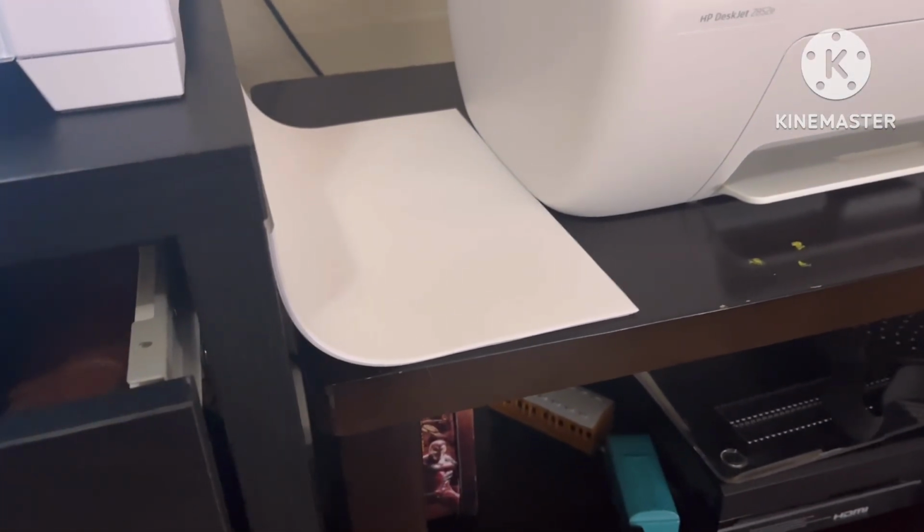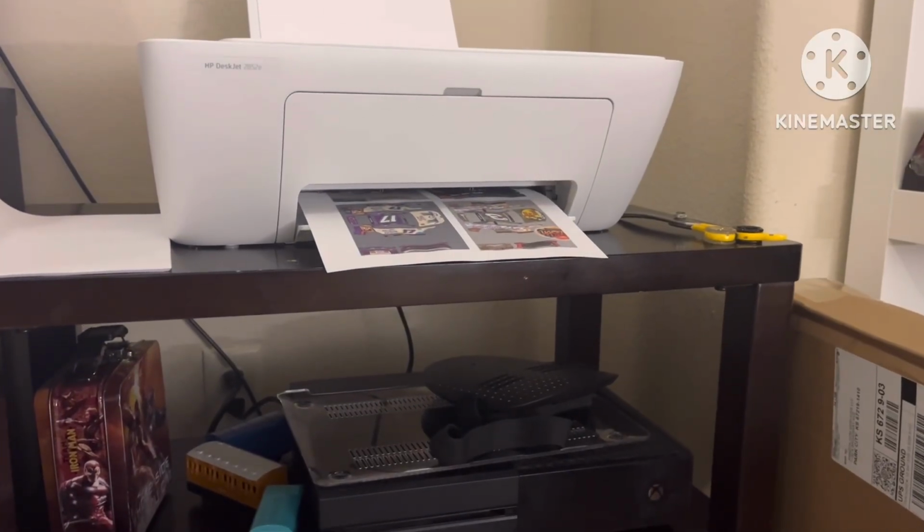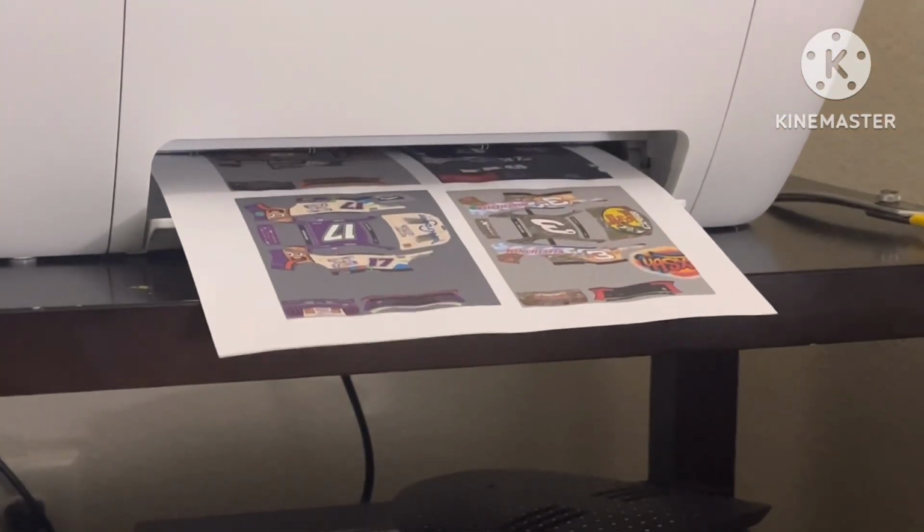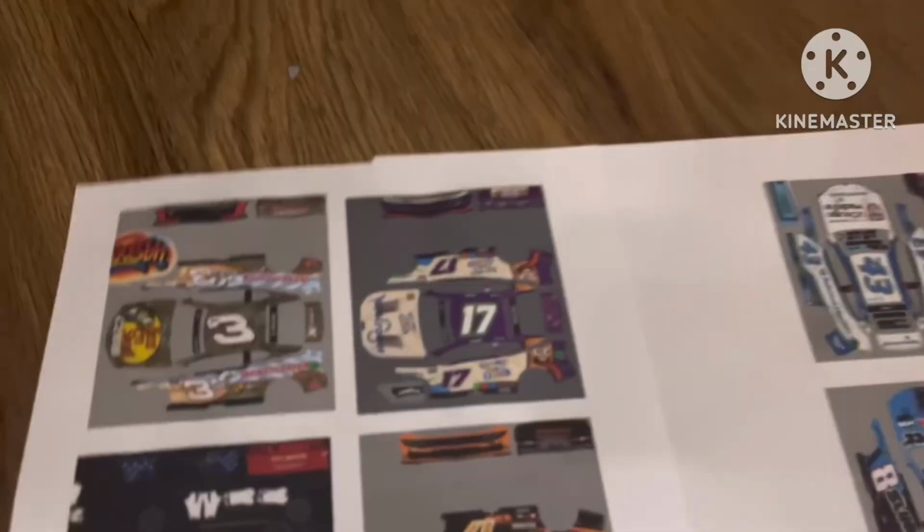I'll be right back for a second, and I'll get the printer. Alright, so I got these all printed out, and they look really cool. Now I'm going to cut these out in squares, and then I'll use some of these donor cars to put on these templates.